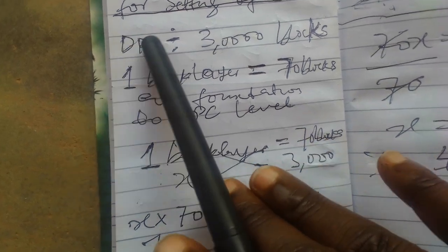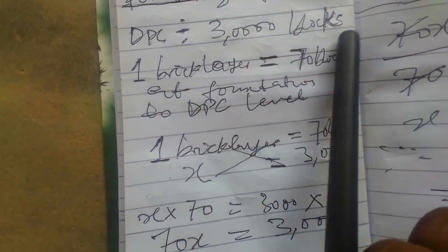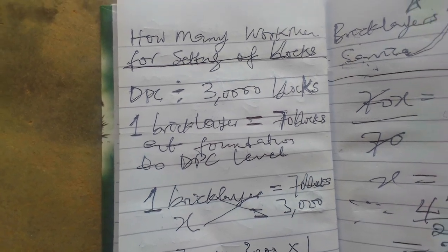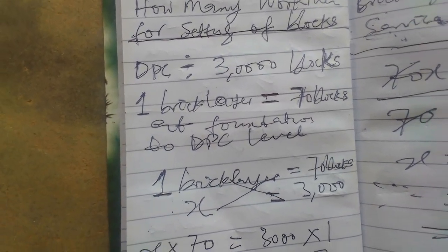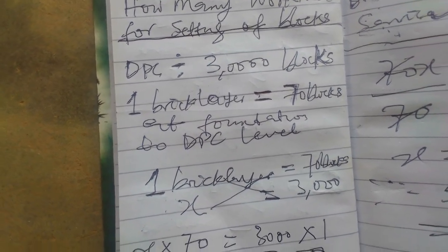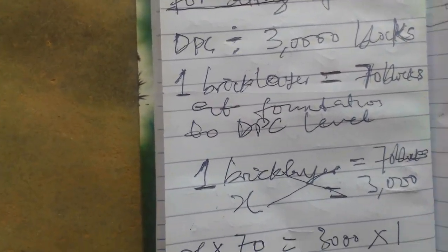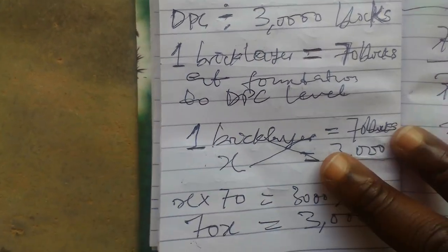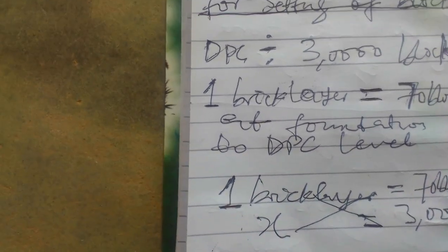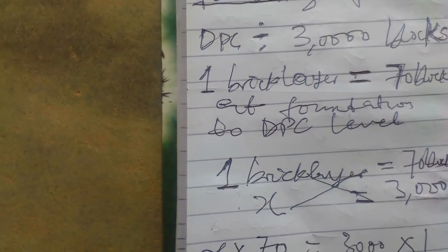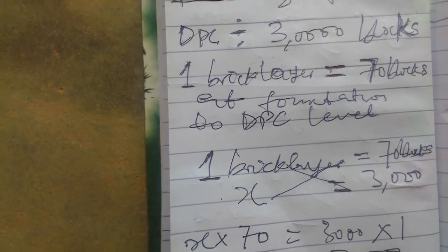I have a video that will explain how to calculate the number of blocks from foundation to dam proof course level. I'm going to post it in the description below so that you can watch the video and know how to calculate the number of blocks to DPC level. You can also use the same method for calculating blocks to lintel level or to the final level.